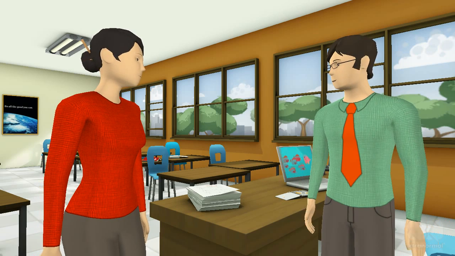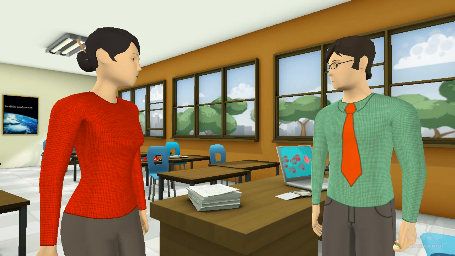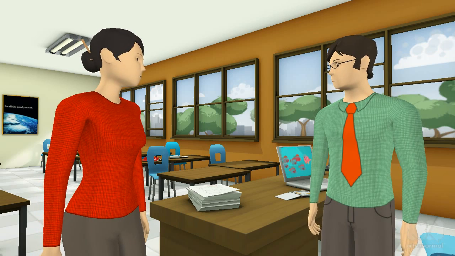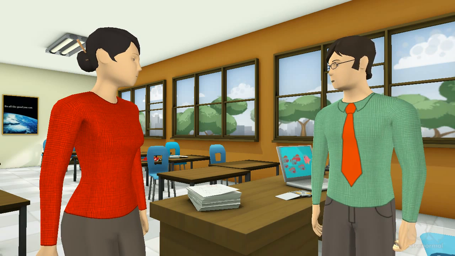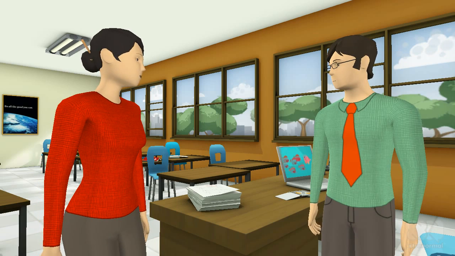Hello student, did you have a question about this project? Yes, Professor Locker. I did. I was confused because your instructions ask us to analyze relationships between two categorical variables. That is correct. But how do I analyze a relationship between two categorical variables?